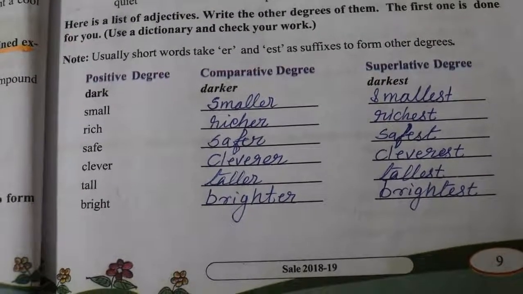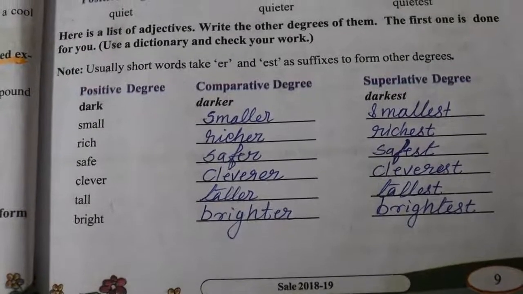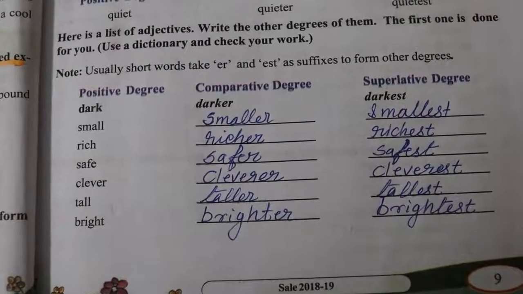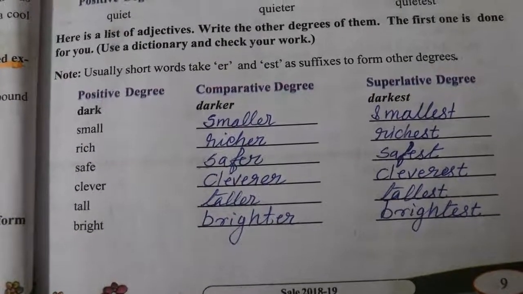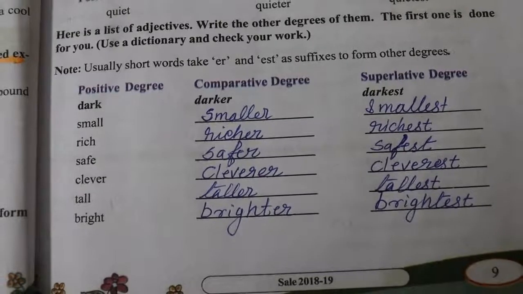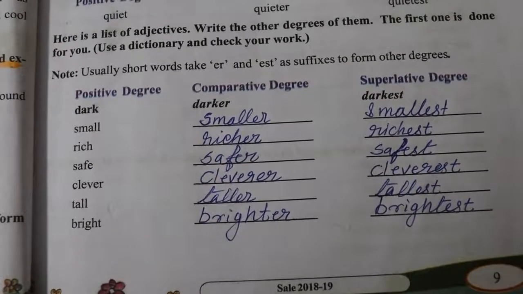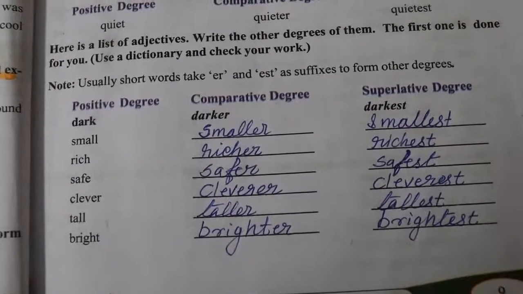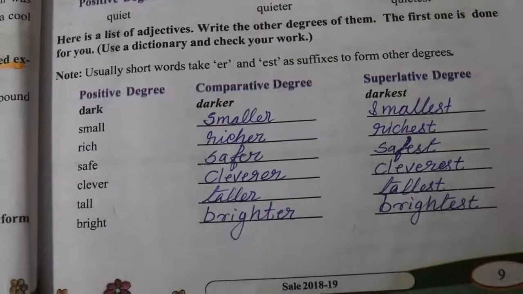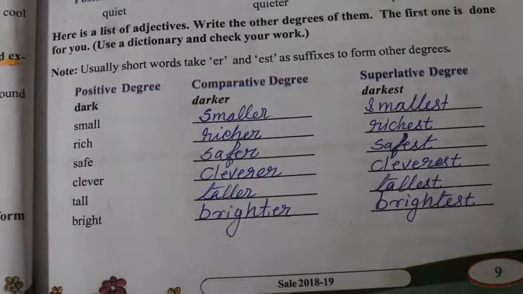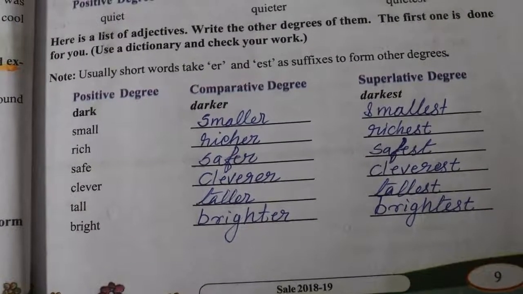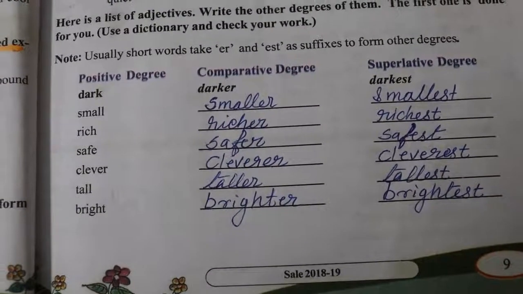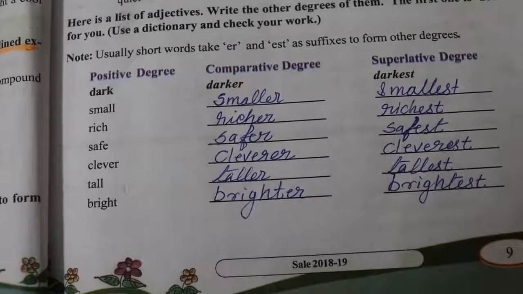There are three degrees: positive degree, comparative degree, and superlative degree. Positive degree is here, dark. Comparative degree, darker. Superlative degree, darkest. So the next one, small, smaller, smallest. See the pronunciation, it is not smallest, but it is smallest. Though it is written SMA, it is to be pronounced smallest.